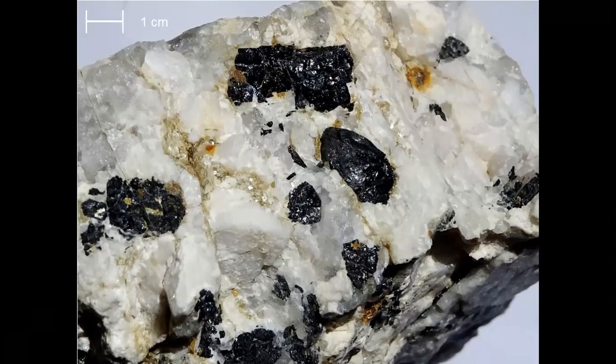So this is something quite different. And again, let's look at the scale bar there. So these are quite big crystals here, quite long crystals.